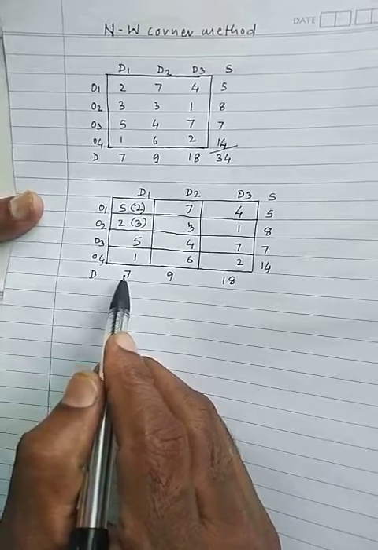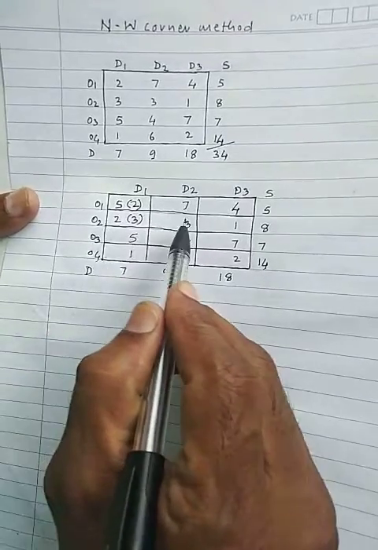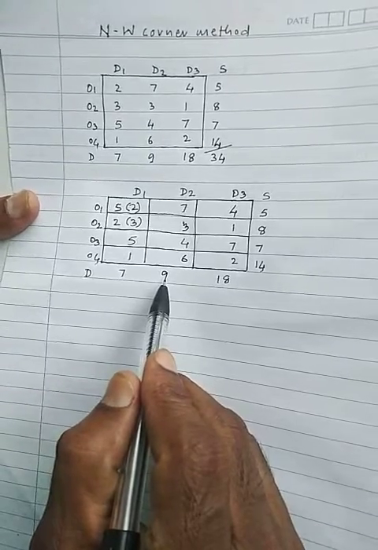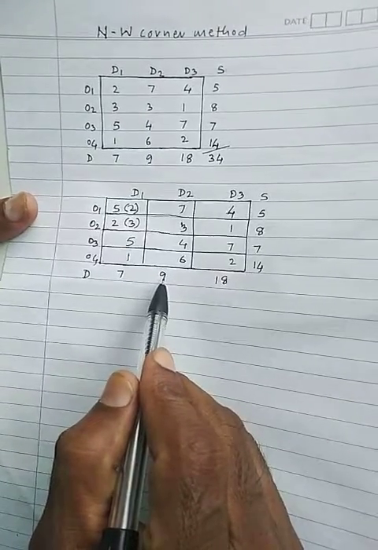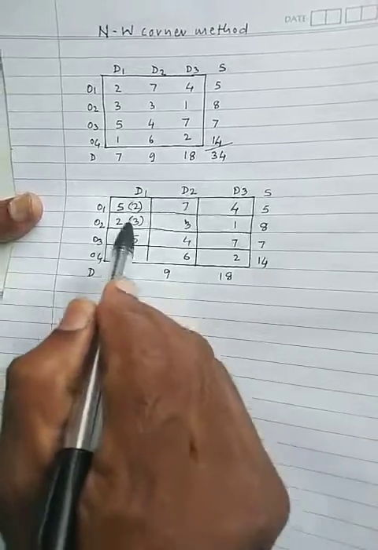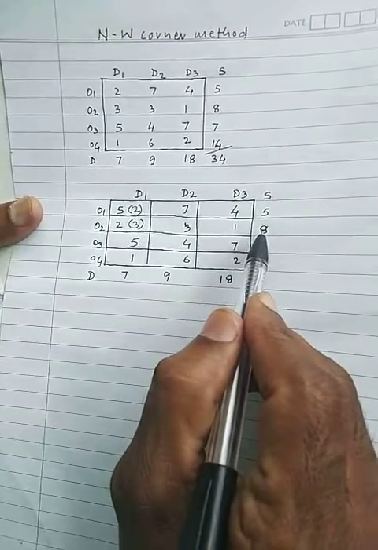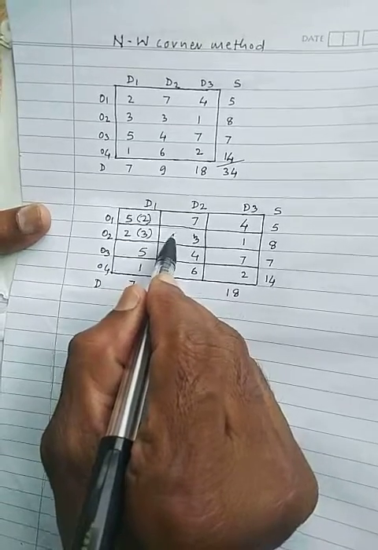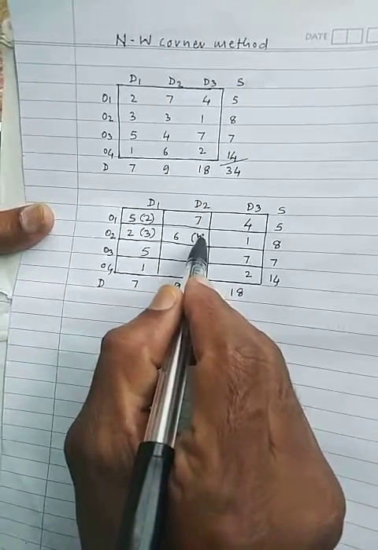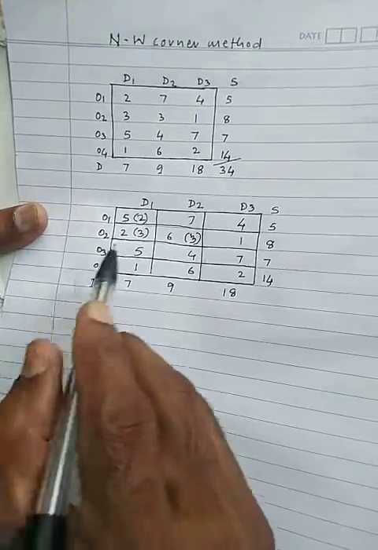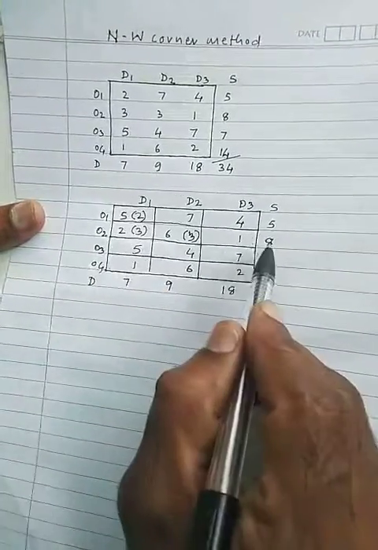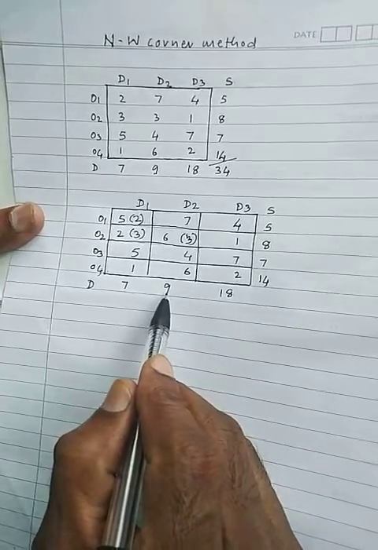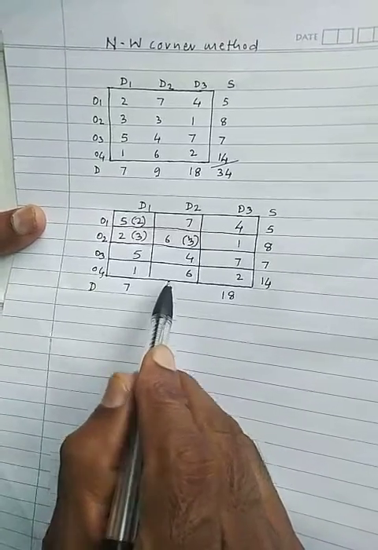Further I have to move this side. In the next column, demand is 9, and of the supply 8, 2 you have given, so the remaining is only 6. 6 I can give. You write like this. So 6 plus 2, the supply also matches, but the demand is 9, out of which 6 we have given.